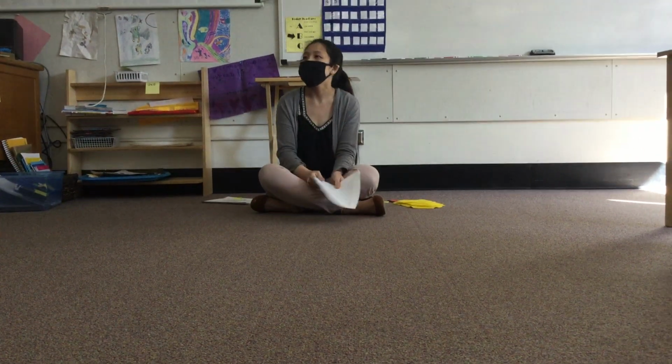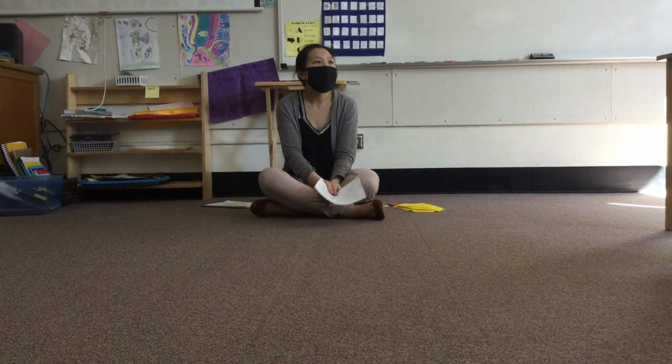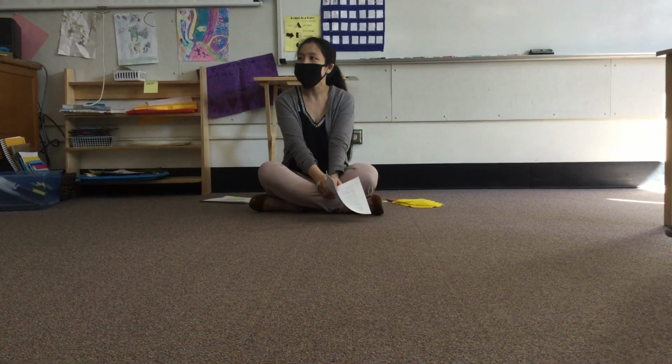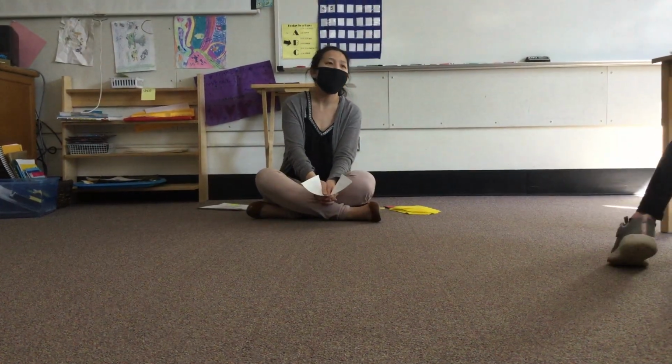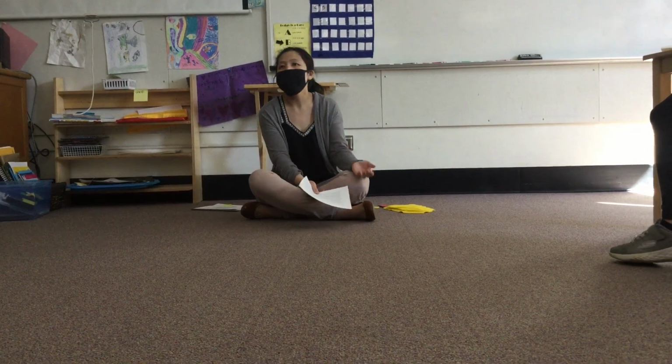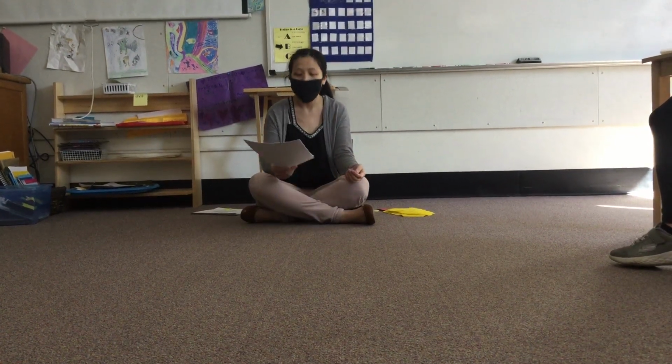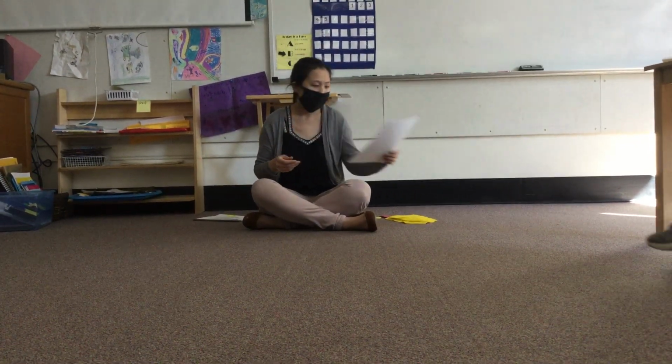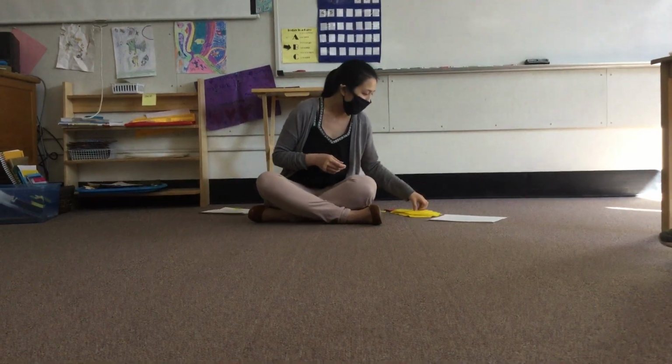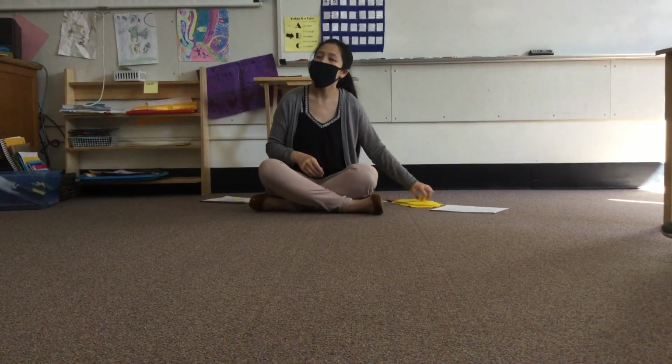So we already talked about what you live in. So many of you said you lived in a house, and many of you gave me examples of where your house is, whether it's on an avenue, a boulevard, or a street. So for this lesson, we're going to be building a specific street.